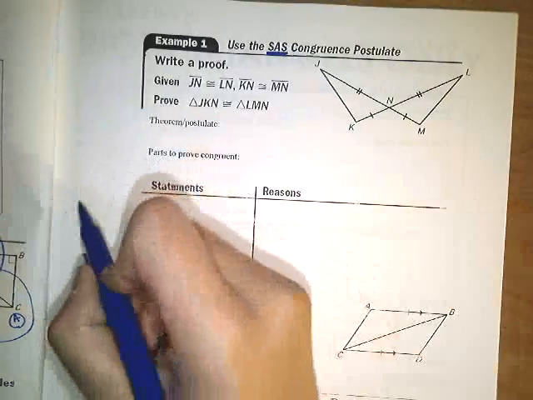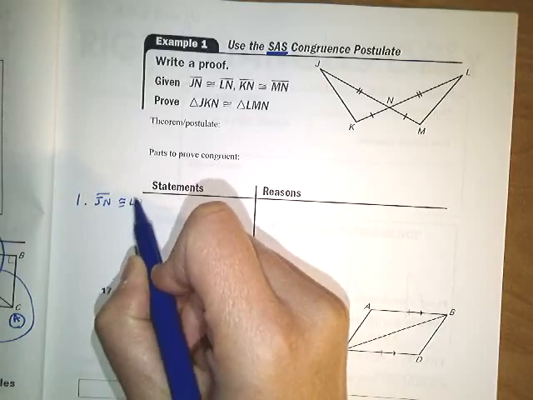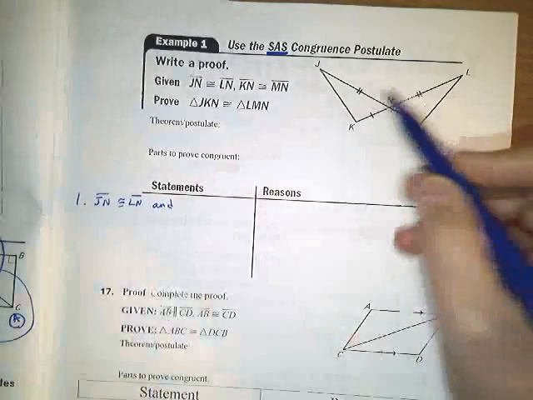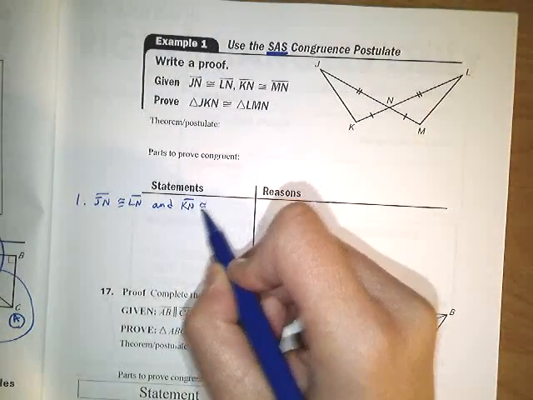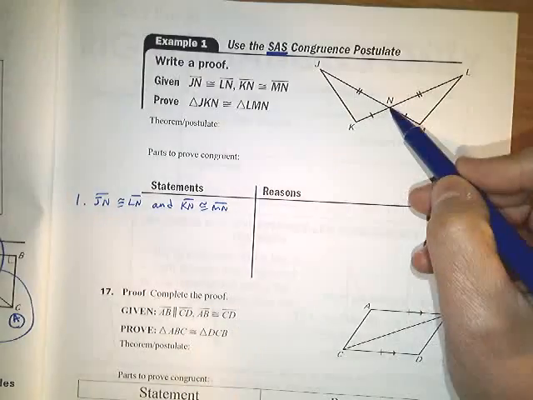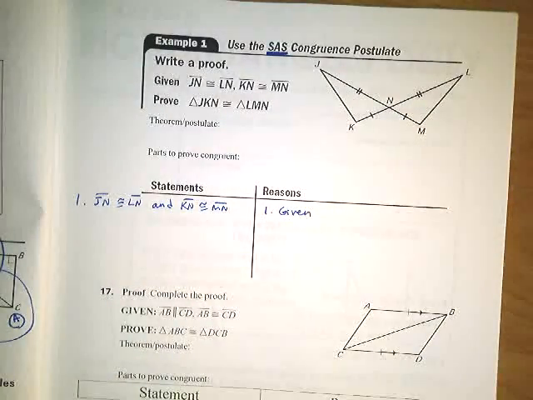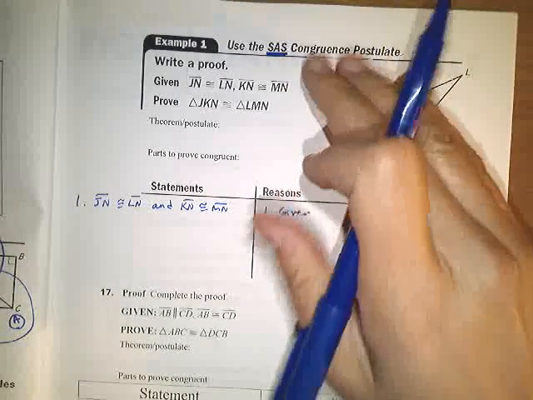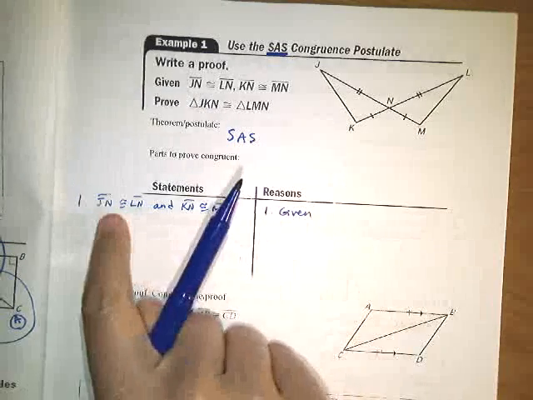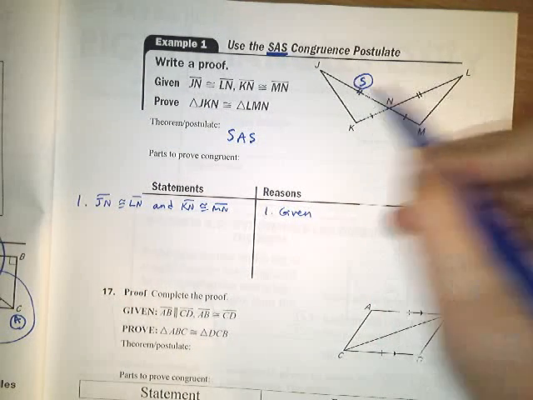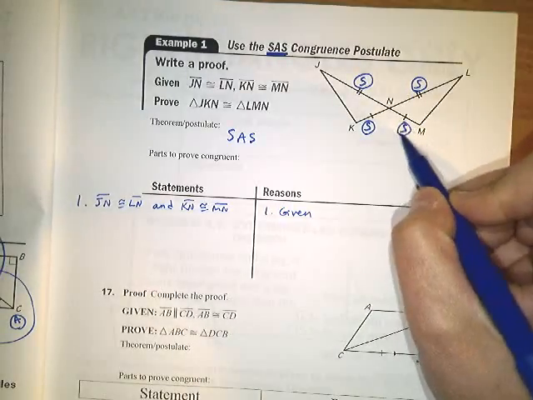Alright, so I'm going to start with the given statements. JN is congruent to LN. They've been marked that way. And KN is congruent to MN. And they've been marked that way. Okay, so according to this postulate, if we want to use only the side angle side postulate, it seems like we've got one pair of sides right there and another pair of sides down here.